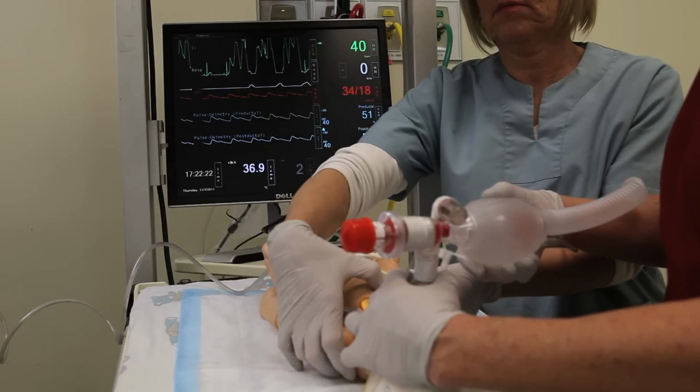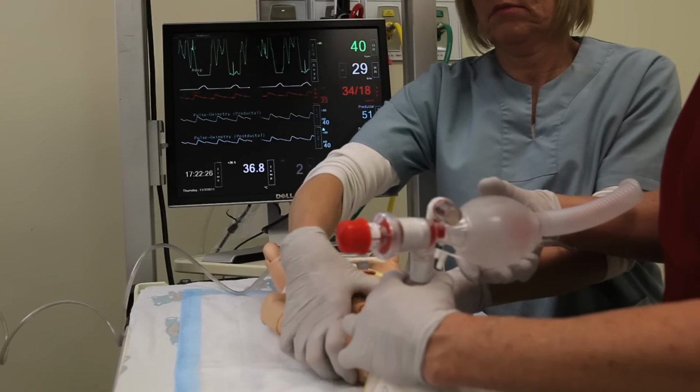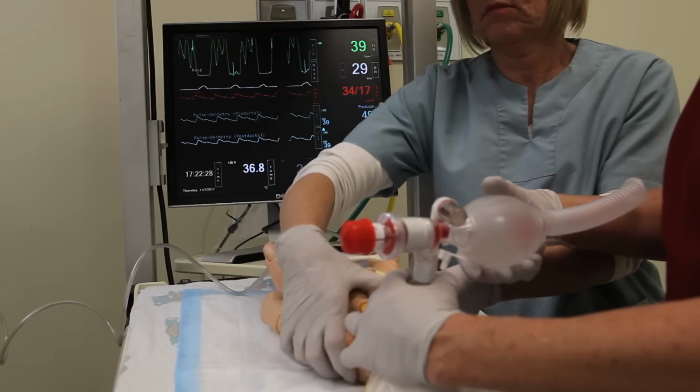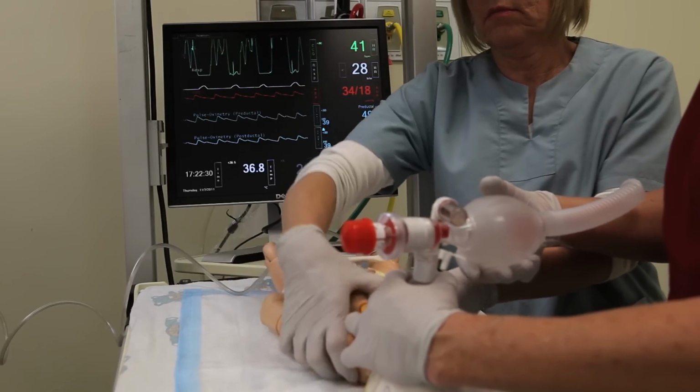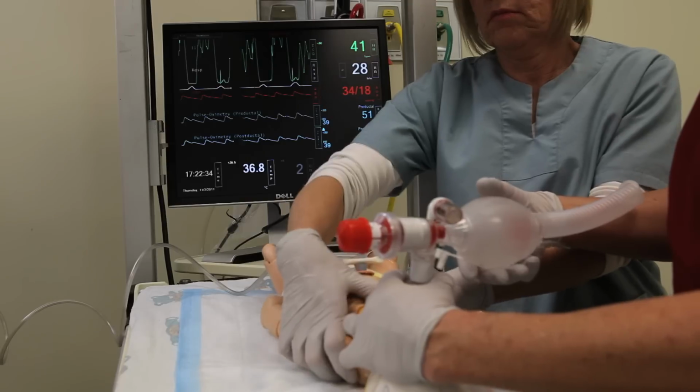What you'll notice on the ECG monitor is that as she gives compressions, the ECG reflects that there's something going on. You can see that the rhythm is no longer regular. In addition, you can also see the ventilations that are being administered.